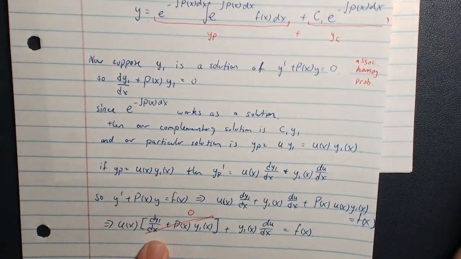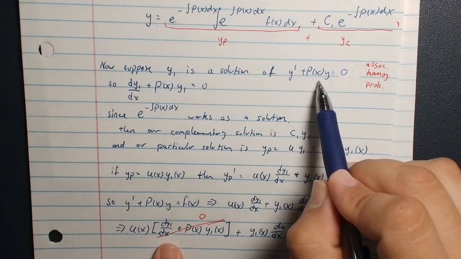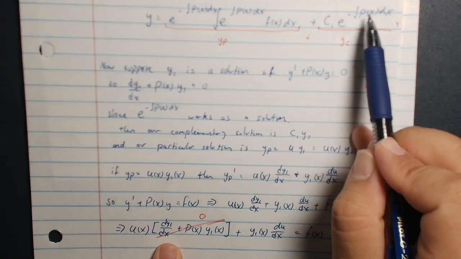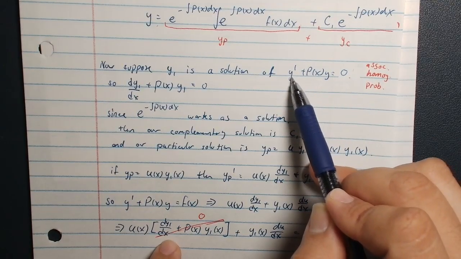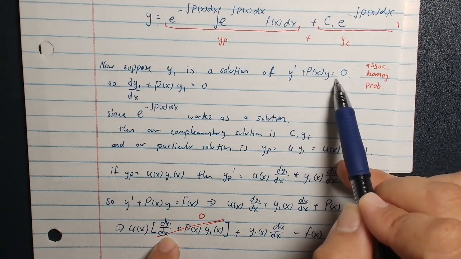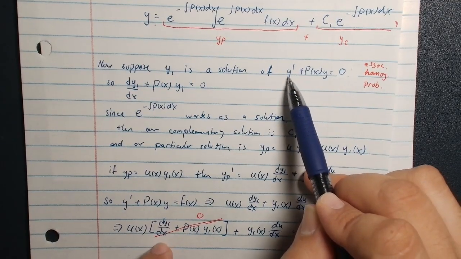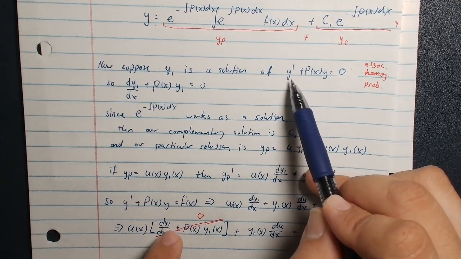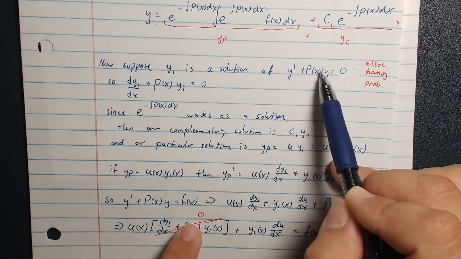I'll say that again. y1 was introduced as a solution of our homogeneous problem. It was basically the solution in our complementary solution. So when you plug y1 into this problem, it should solve it and equal 0. If we take y1 and its derivative, plus p of x times y1, that equals 0.